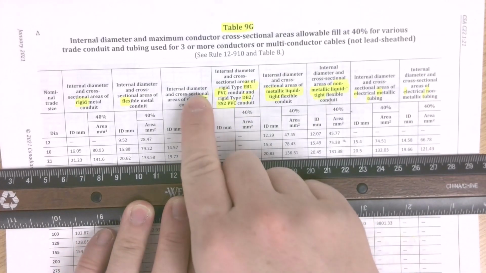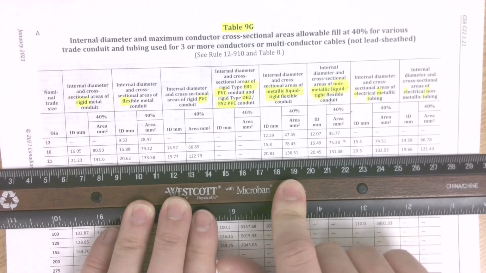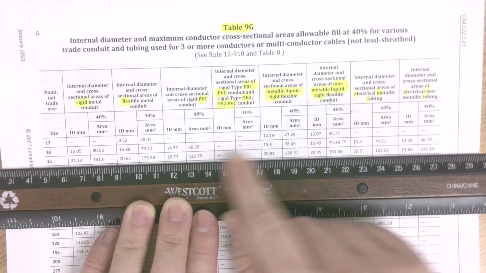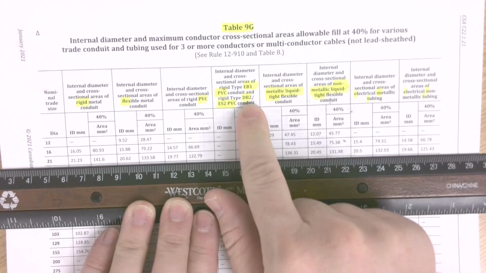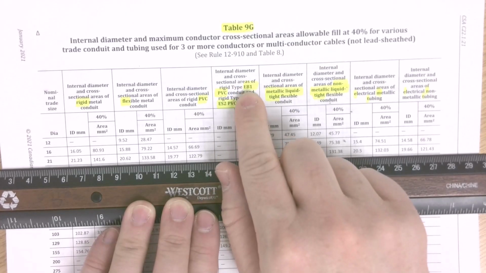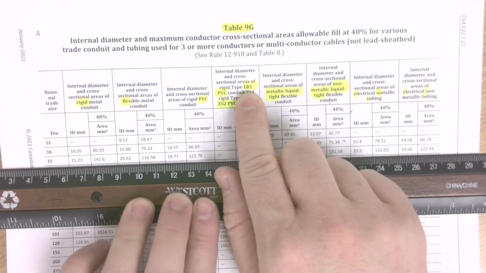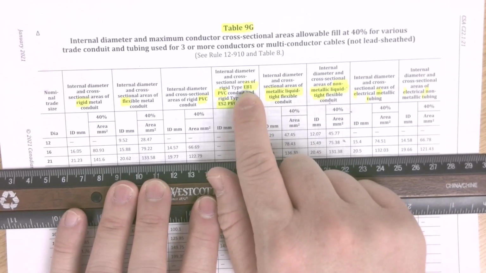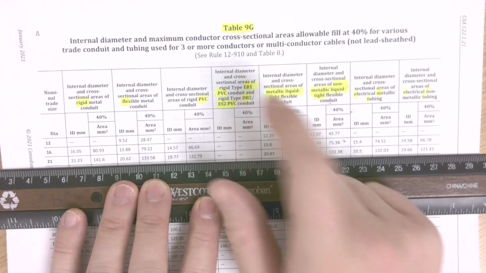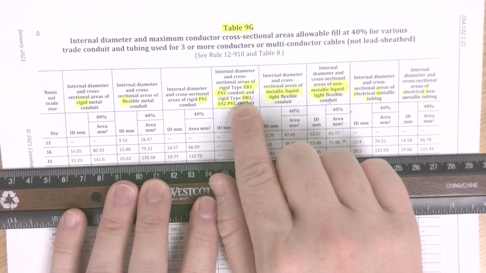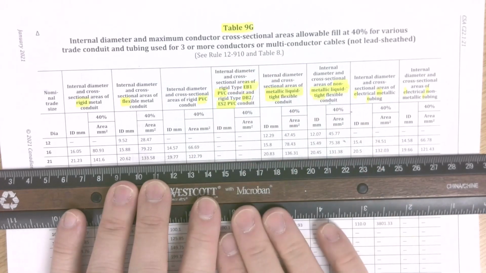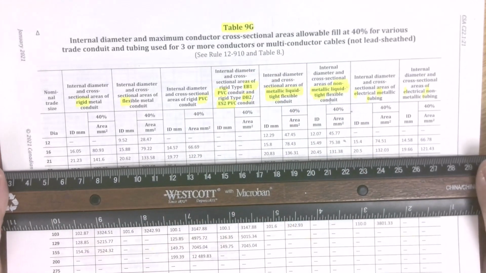It also has PVC in here. We got flexible metal conduit. We have liquid tight, flexible conduit, EB1, which is basically EB is a type of plastic piping. EB is, I believe that's encased burial. And then DB is direct burial. So, but the question will just give you those acronyms. You don't have to memorize what those mean.